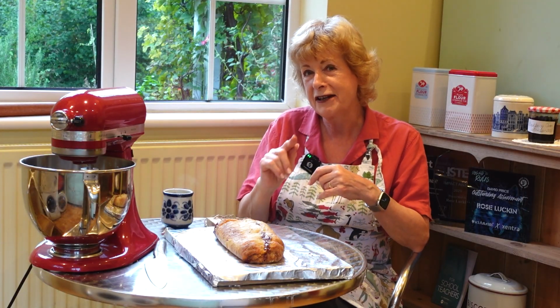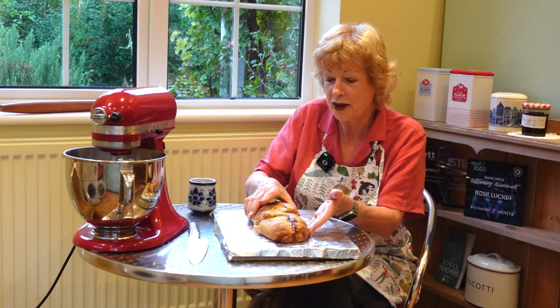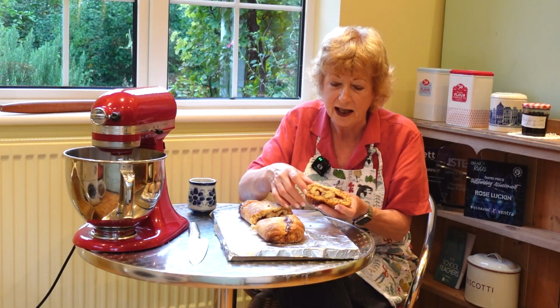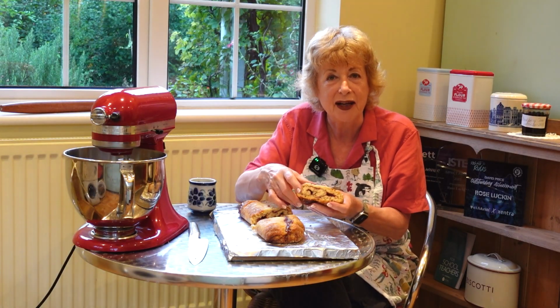But it's also a really interesting way to learn about the feedback loops that help our AI systems to learn and improve following failure. Welcome to Rose's AI. Look at this jam roly-poly and look at the spirals that we can see with the pastry and the jam. It's particularly delicious with custard, by the way.